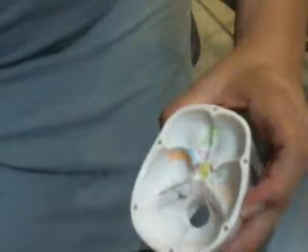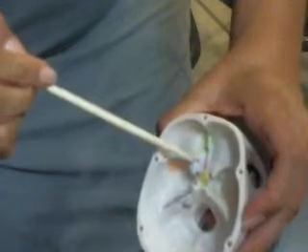The optic canal, which is this little dot here. I don't know if you can see that. It's a little dot right there. That is where the optic nerve and the ophthalmic artery run through this canal. The sella turcica, which is right in this section right here in the middle. This is where the pituitary gland sits in this saddle-shaped depression.